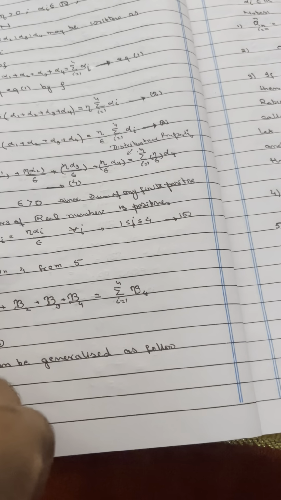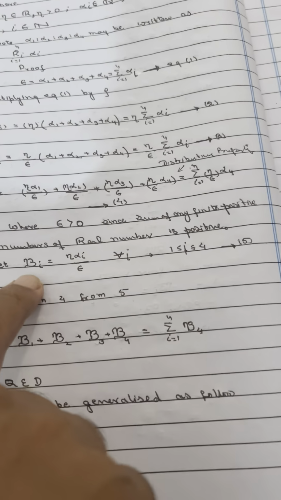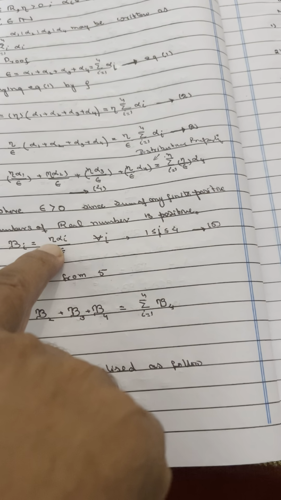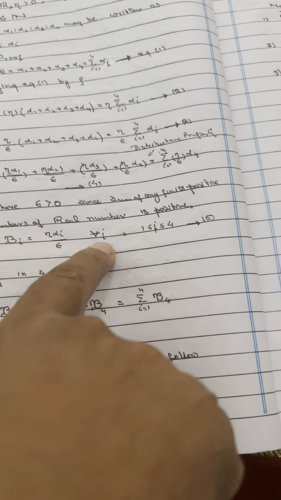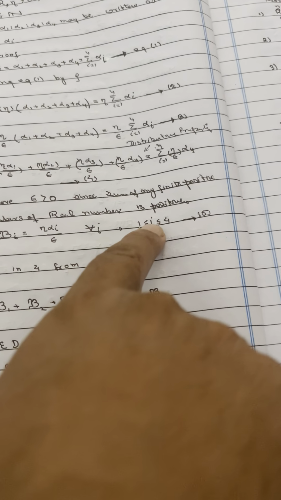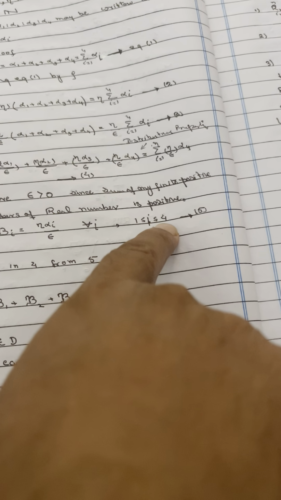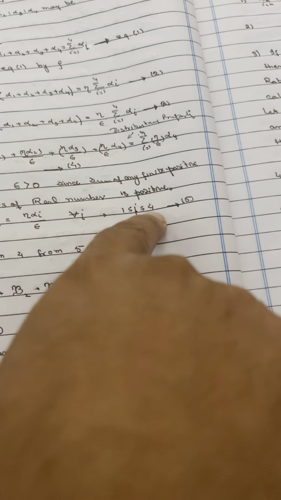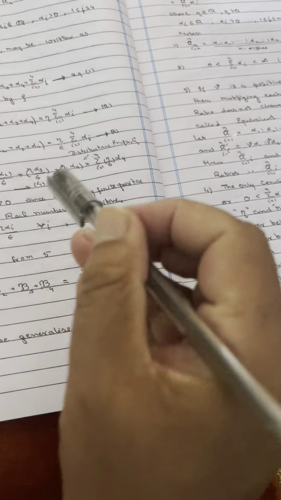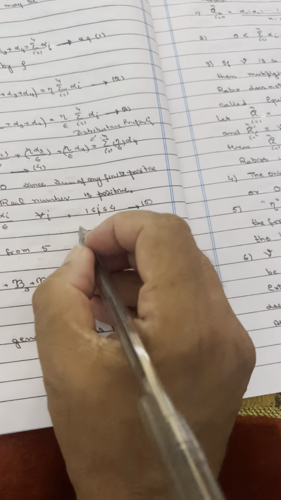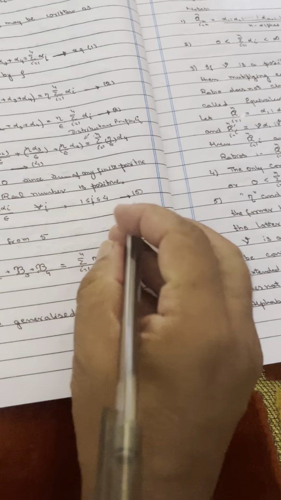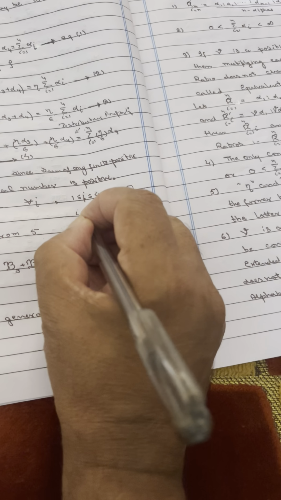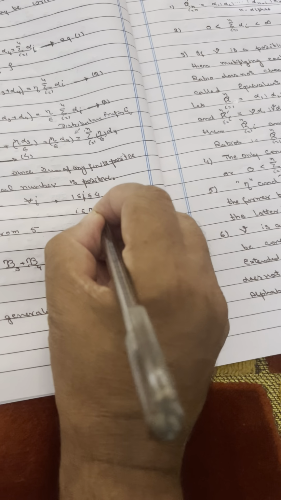Please note it. Now B, this is a Gothic letter, B is equal to eta alpha i upon epsilon for all i, 1 less than or equal to i less than or equal to 4, and i belongs to natural numbers. I have not written it, but I have written it there, so I may write it: it belongs to natural numbers.